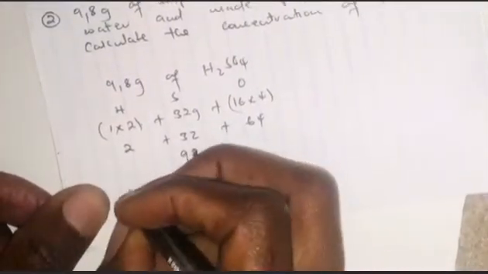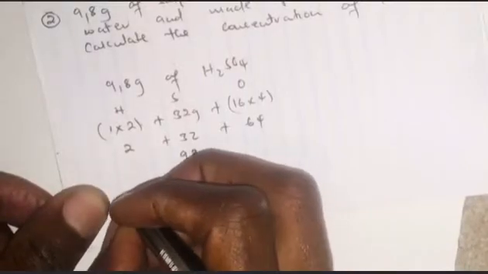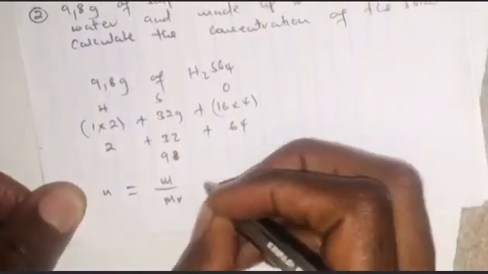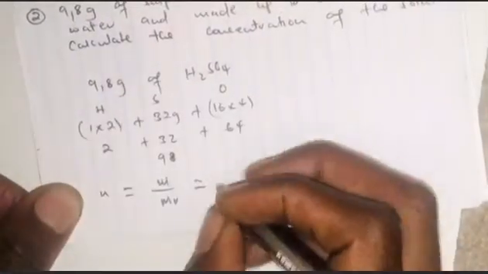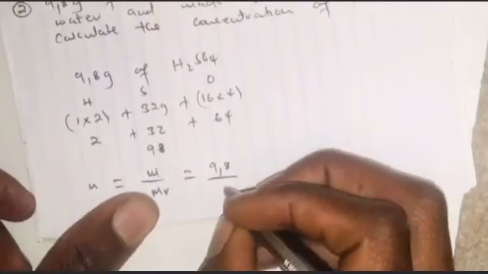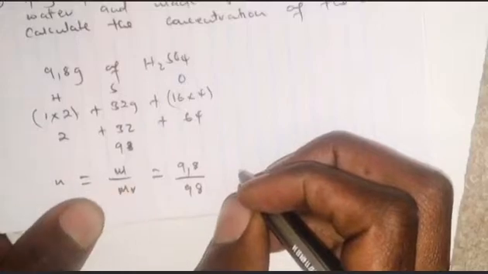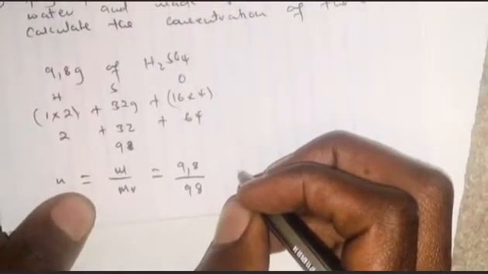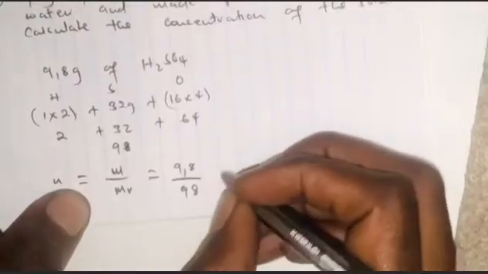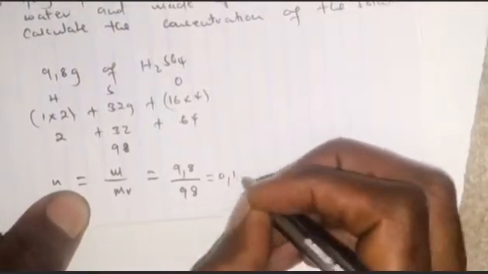Using the formula for number of moles, we say number of moles is equal to mass over molecular mass. Then the mass that's given in the question is 9.8. Then the molecular mass is 98 grams. Then punching that on the calculator, it gives us 0.1 moles.